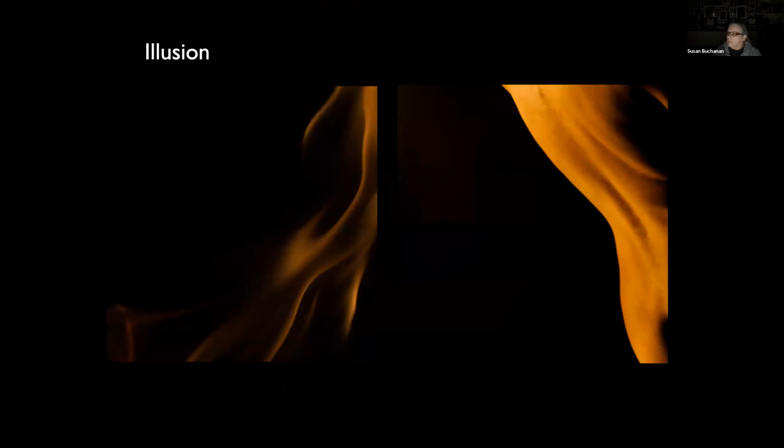So the next one, similar but different, because this is an illusion where the nude shape and form there is not a nude at all. There's a nude on the right-hand side. On the left-hand side is a flare of fire from a campfire. And yet I hope that I have created the illusion that there might be a body in there. How would you make the distinction between illusion and metaphor?